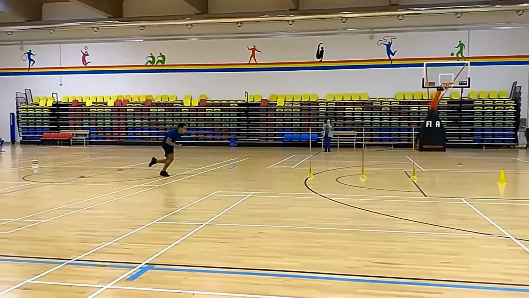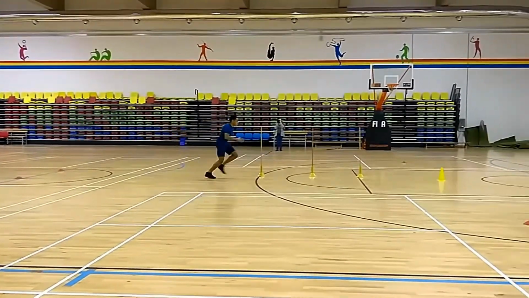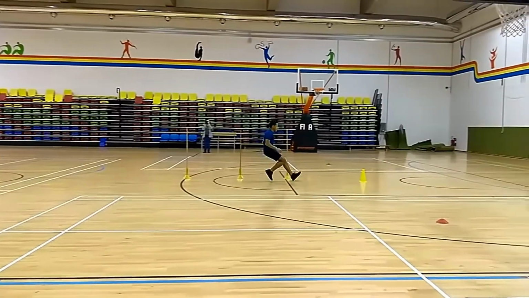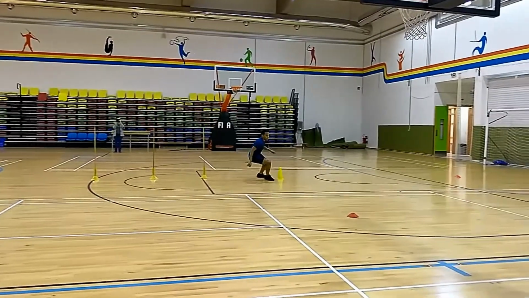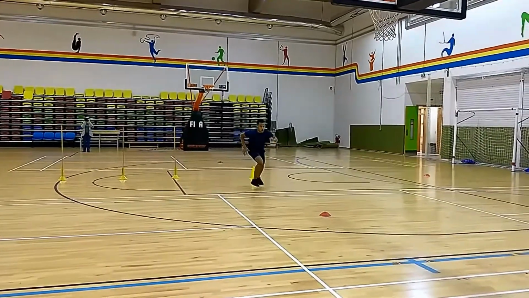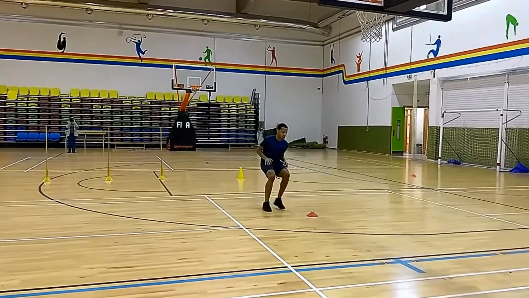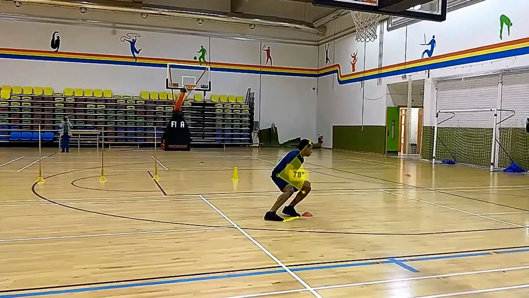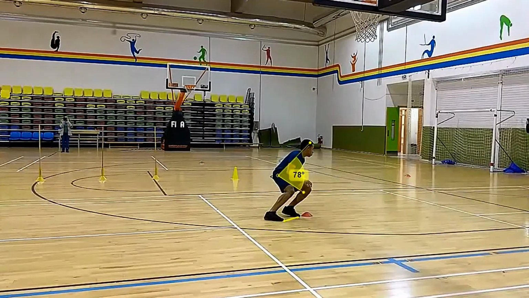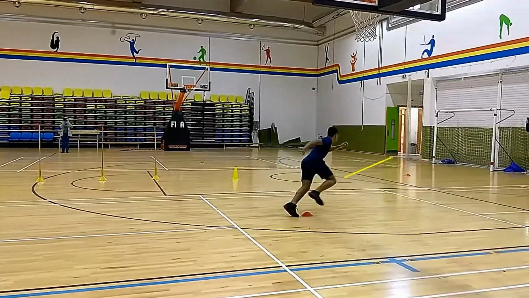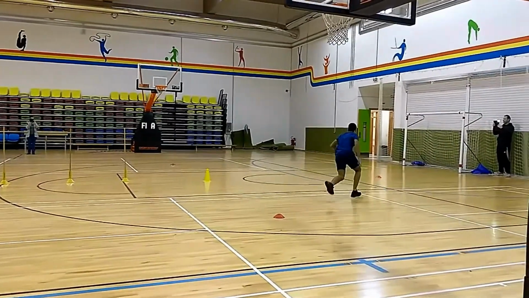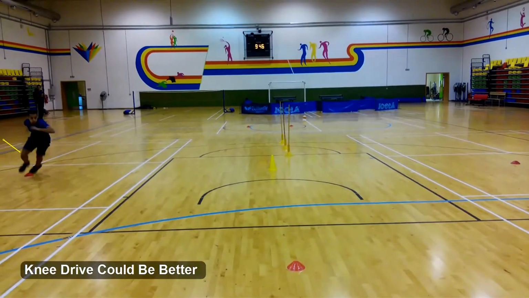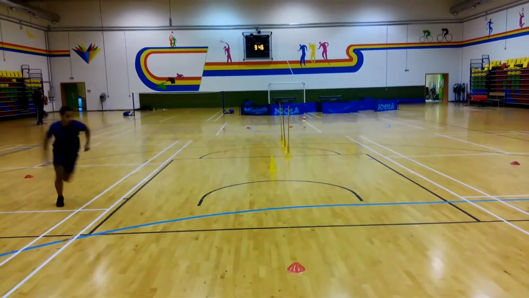He then starts getting upright as he gains speed, and later prepares his body for deceleration by placing his feet heel first ahead of him, thus increasing the braking forces on himself in preparation for change of direction. He lowers the center of mass as he prepares to change direction again. He flexes the hips and plants the right foot a bit close to his left foot though. The knee drive towards the new direction could be a little bit higher.